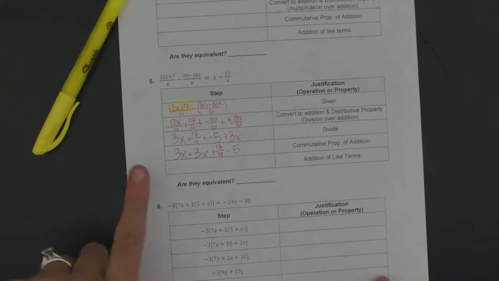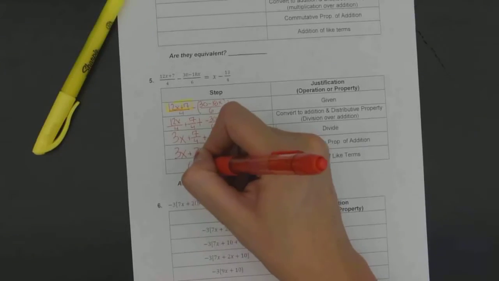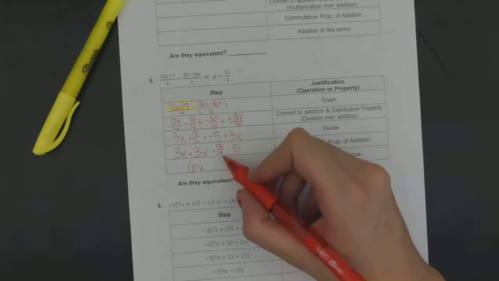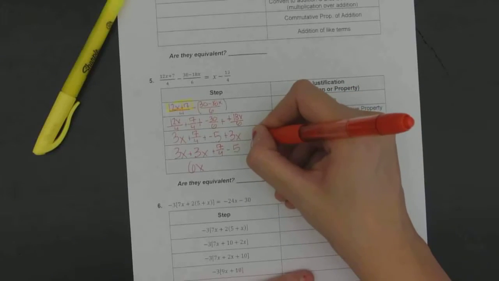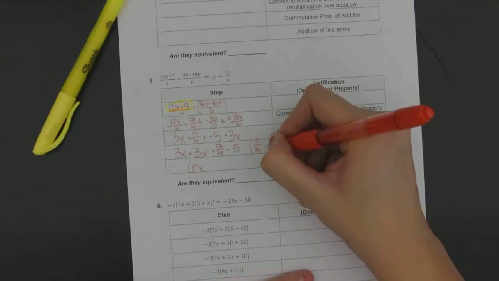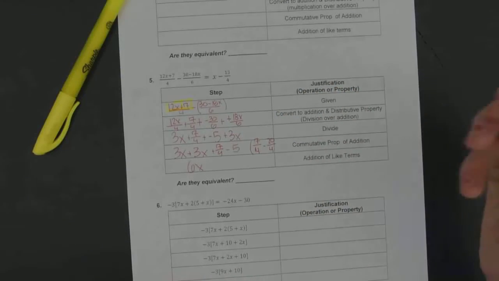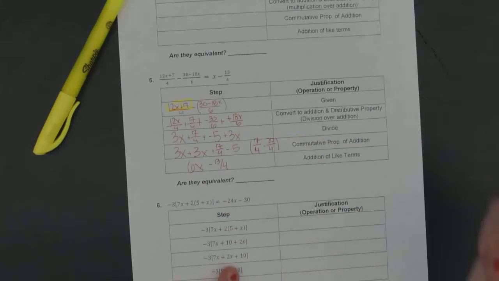Then it says do the addition of like terms. So 3x plus 3x is 6x. And 7 over 4 minus 5, I don't know, so I'm going to quickly convert it to 7 over 4 minus 20 over 4. So that would give me negative 13 over 4. 6x minus 13 over 4.